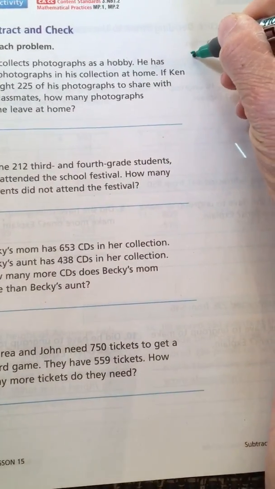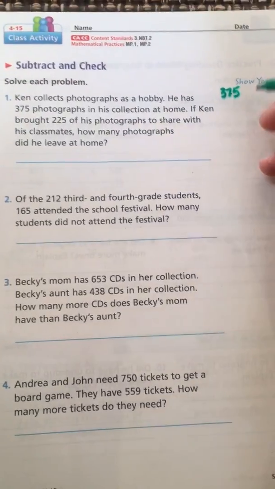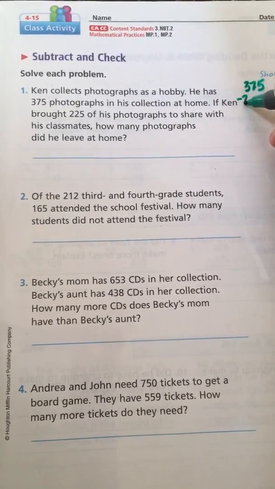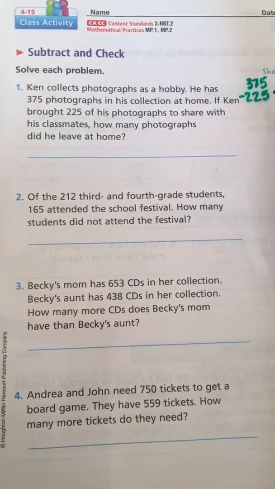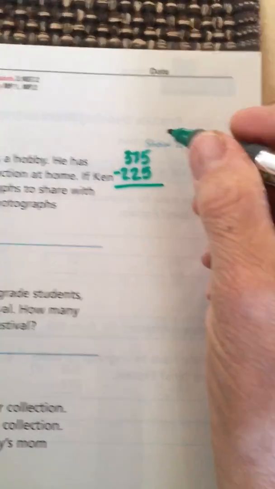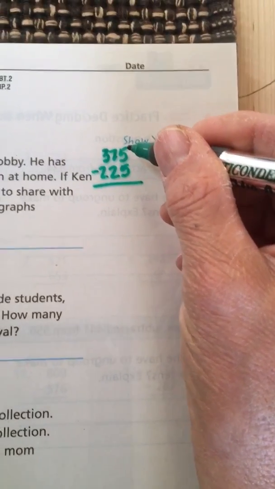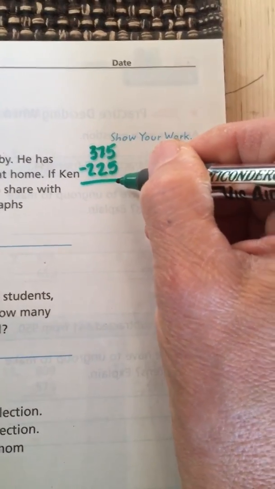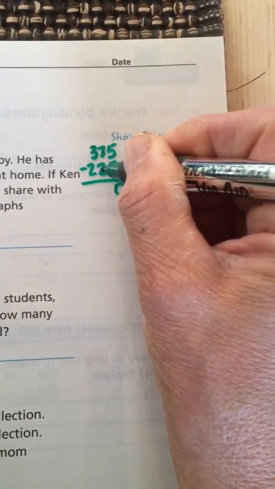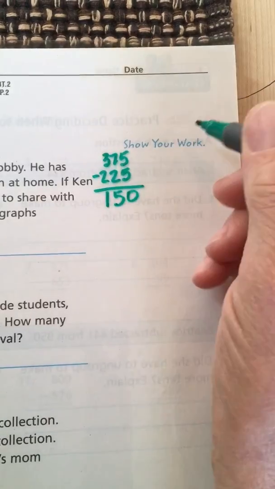So he had 375 at home, but he brought 225 of them to school. Those are not at home any longer. We want to see how many of those 375 are at home. 5 minus 5, 0. 7 minus 2, 5. 3 minus 2 is 1.